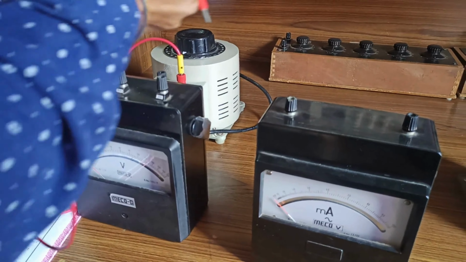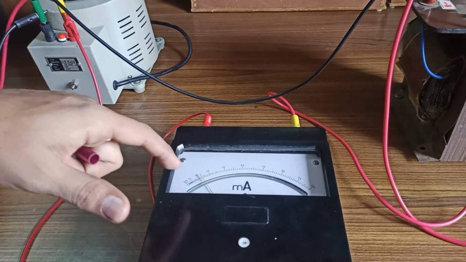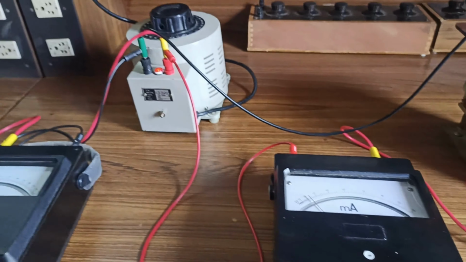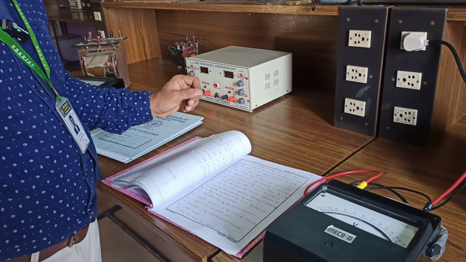Further, proceed with 100. 100 by 2 is how much? 50. Apply a voltage of 50 volts here. When you apply 50, 50 into 2 is how much? 100. So we are applying a voltage of 100 volts here, and write down the corresponding current. The current which flows in the meter is approximately 33 milliamperes. When you get a current of 33 milliamperes, you have to calculate the impedance.